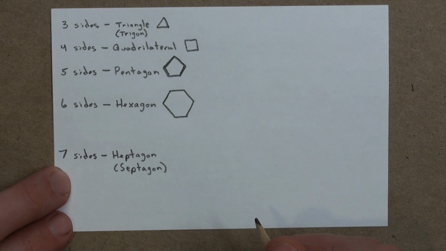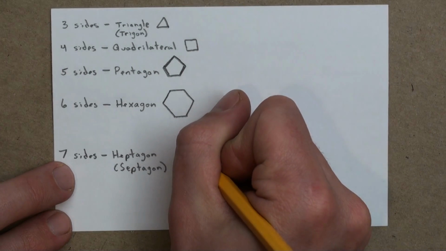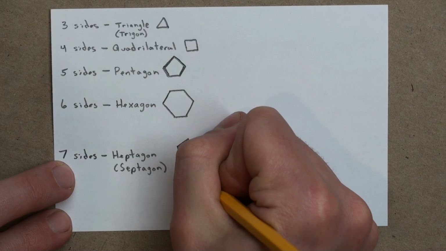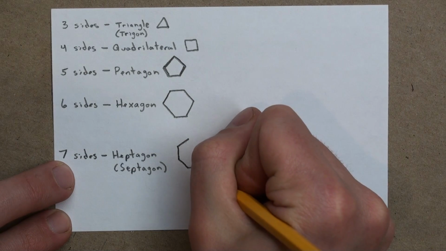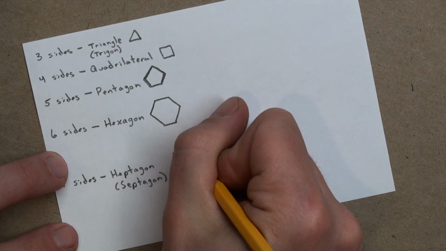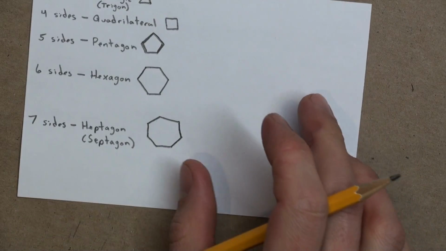And a heptagon is 7 sides, so 1, 2, 3, 4, 5, 6, 7.